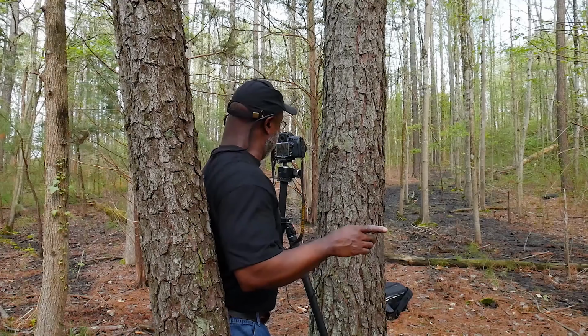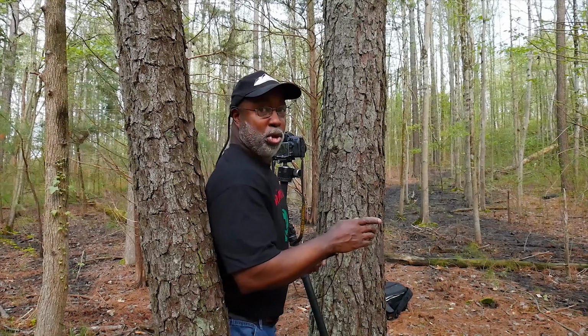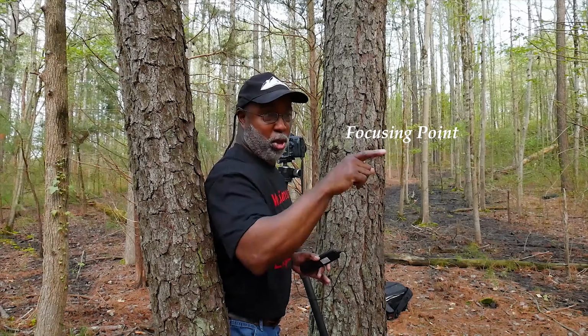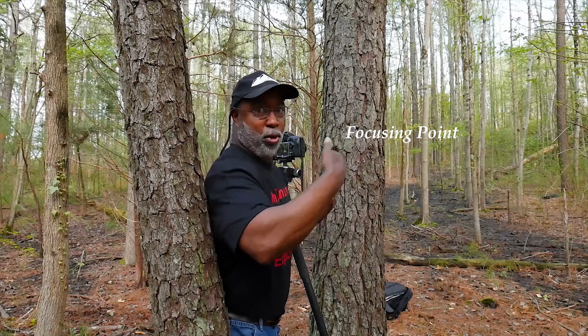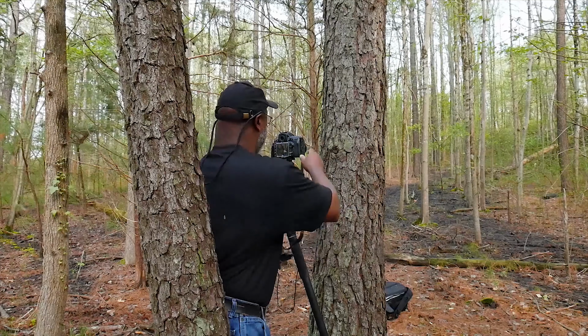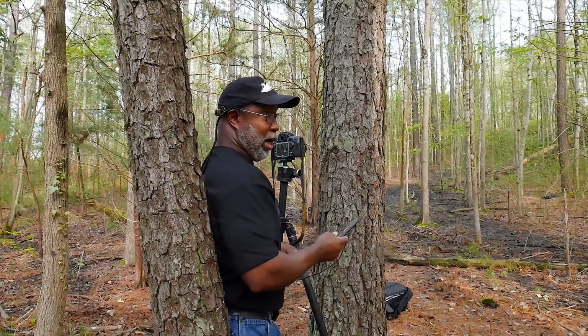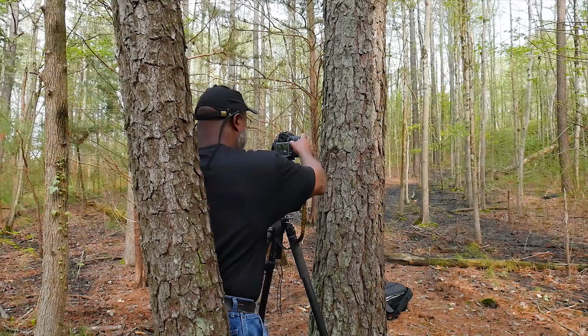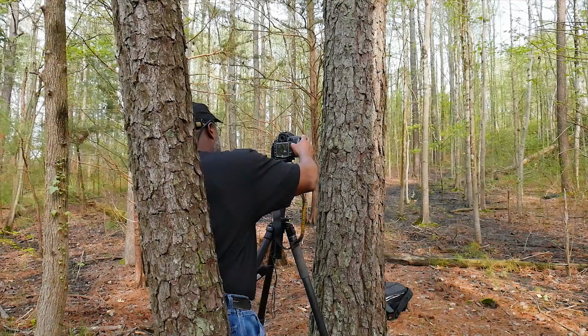What I'm going to do is take probably 2 more shots. Now I'm just going to vary my exposure from my actual focusing point in the center back to the outer edges. All right, here's the second shot. All right, and now I'm going to take 1 more shot. All right, and here's shot number 3.